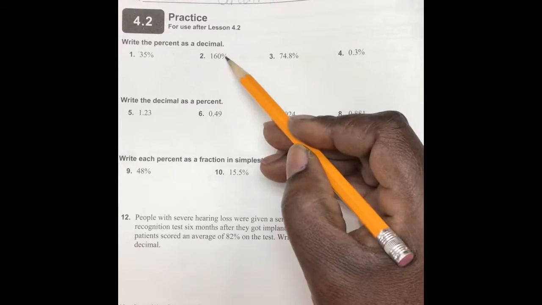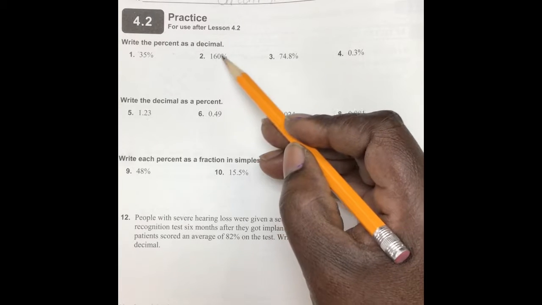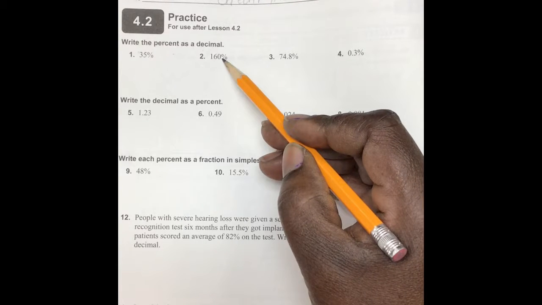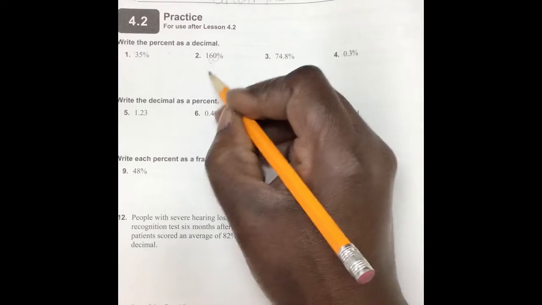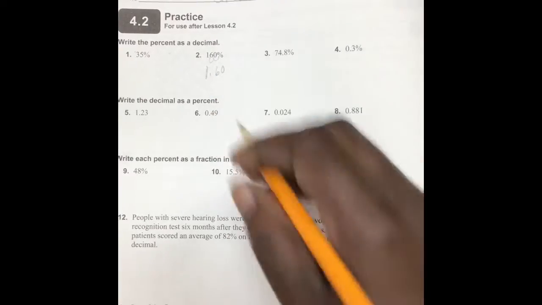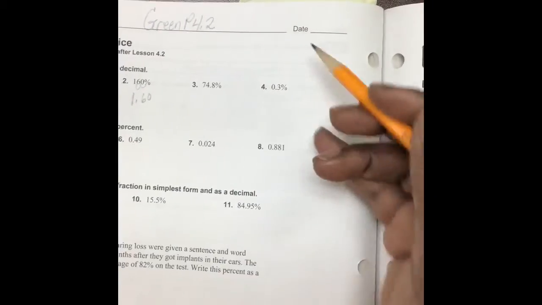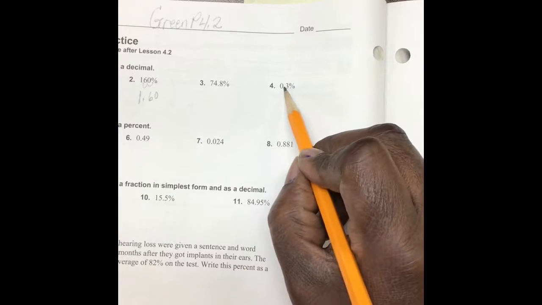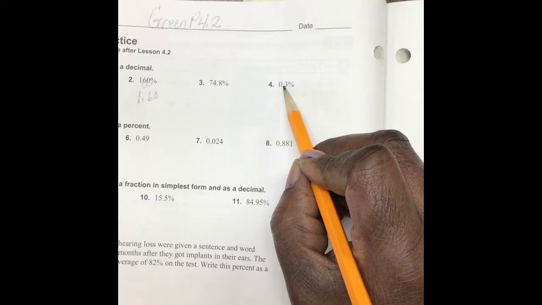So when we are exchanging our percent sign for a decimal point, we start from where the decimal point is and move 2 to the left. 1, 2. And therefore we have 1.60 as our decimal.